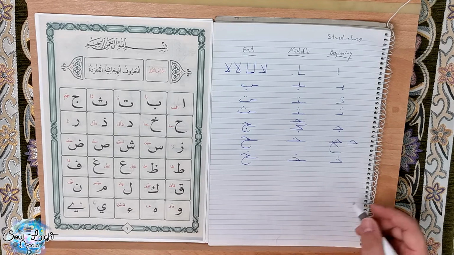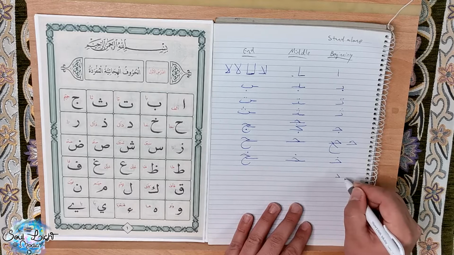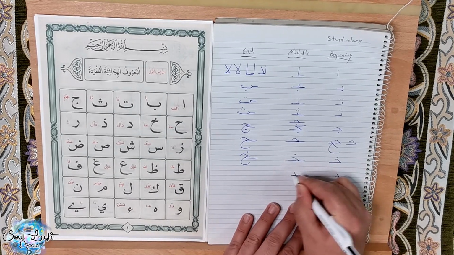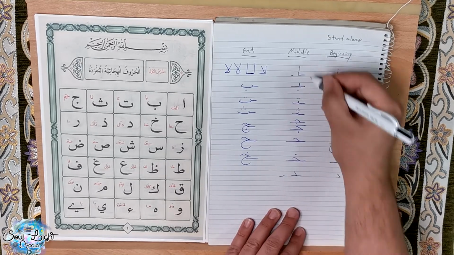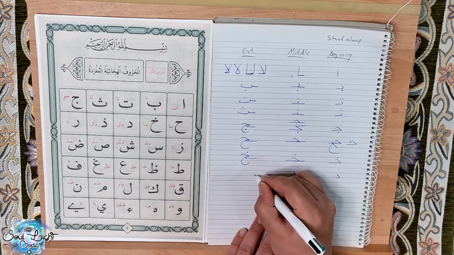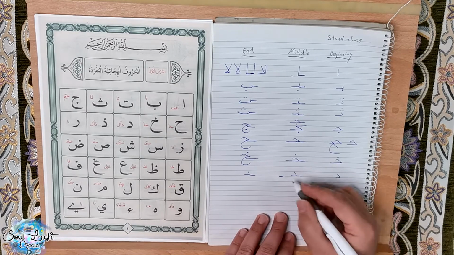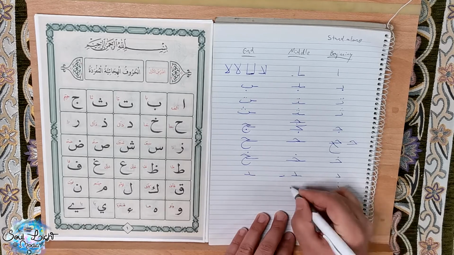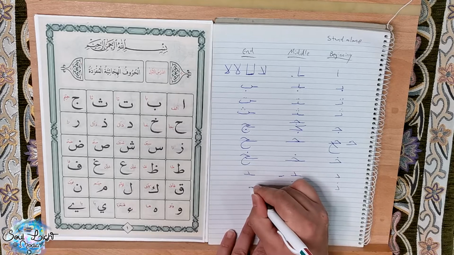Next we have dal. Dal at the beginning, dal in the middle, and it can't connect to the next letter, just like alif can't connect to the next letter. Dal, and then at the end it looks the same as the middle. Dal is the same thing. It cannot connect to a letter that comes after it.